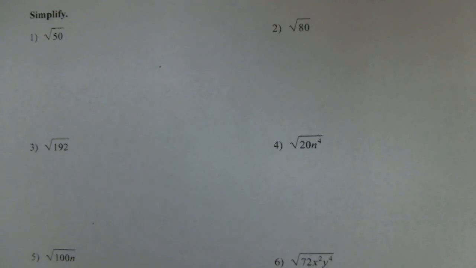In this video I'm going to walk you through each of the problems on our radicals quiz review, where we are simplifying radicals and performing operations with radicals. My disclaimer as always is I need you guys to work out these problems first on your own, try what you can, and then come to the video or check out the solutions online and see where you might have made any mistakes.